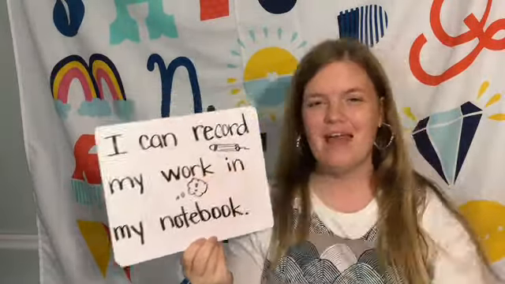So now that we know that, let's read our learning target again. I can record my work in my notebook. Where, oh where, do you think your notebook could be? In your distance learning box, of course. Inside of your distance learning box, look for the folder that says Notebooks. And inside that folder, you will find your notebook.